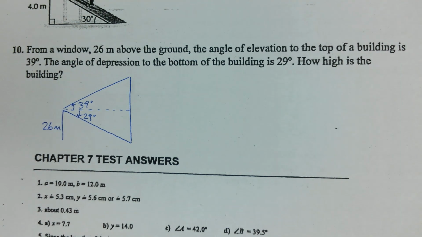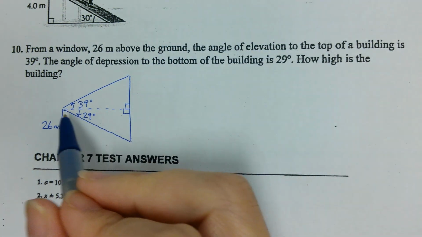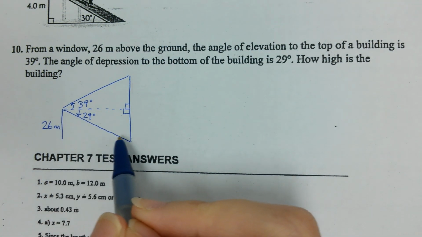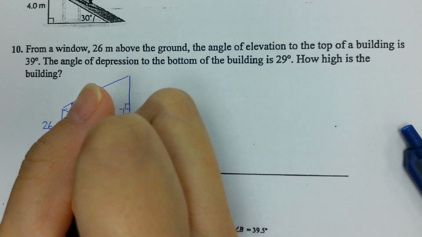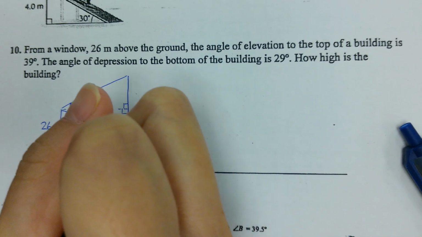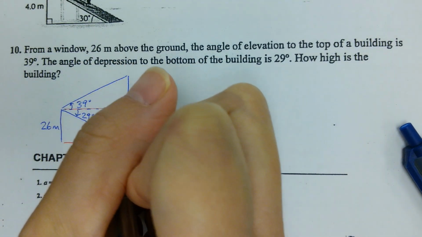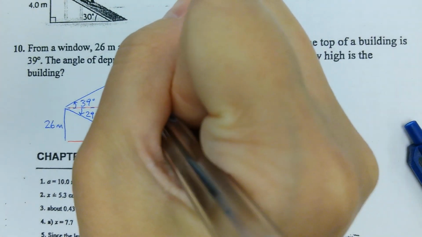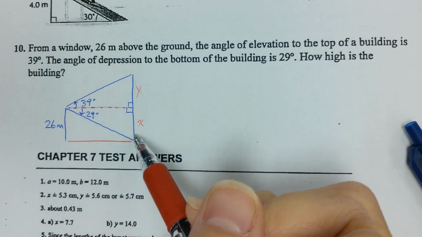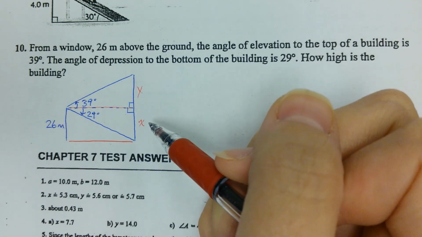How high is the building? So this is a right angle. This is another right angle. So looking at this, I need to find this length first. Once I find that length, it means that I have this length. And then I can do my two separate triangles. So find the angle, actually, no. I don't even need to find this.